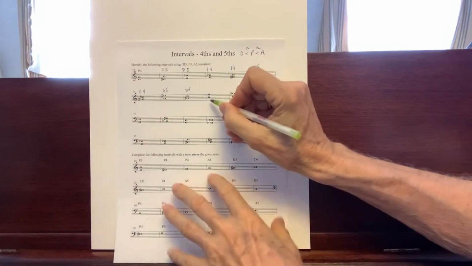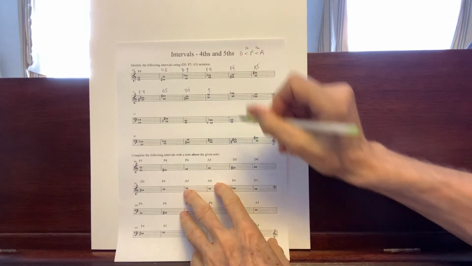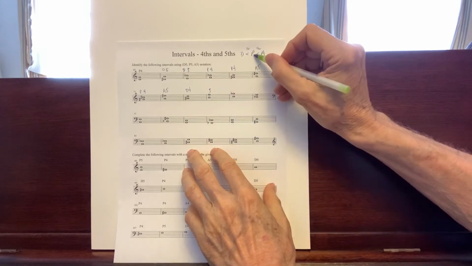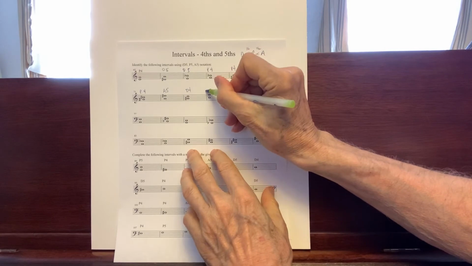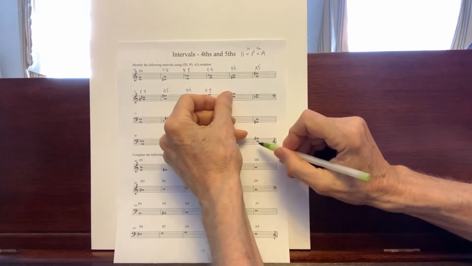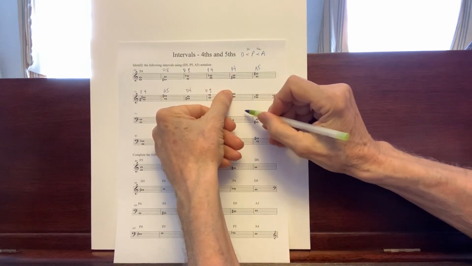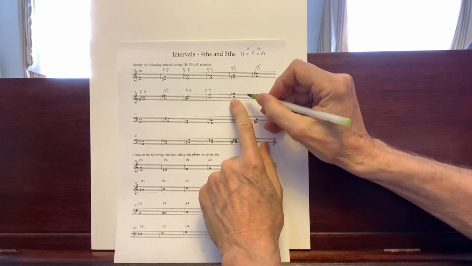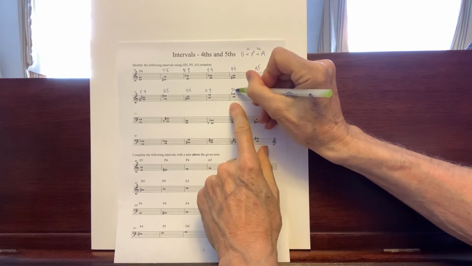Okay, what's B to F? Well, it's some kind of fifth. What do we know? We know that B to F sharp is a perfect fifth. Therefore, B to F is a diminished fifth. How about C to G flat? Well, we know C to G is a perfect fifth because it's 1 to 5 of the C scale. Therefore, if I lower the top by a half step, I go from perfect to diminished. So this is also a diminished fifth.